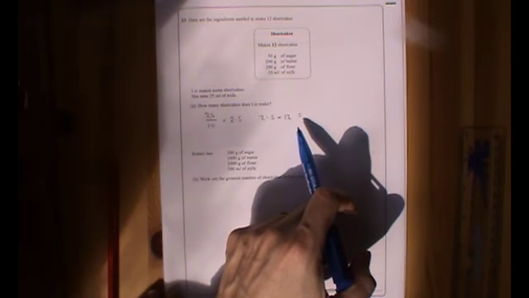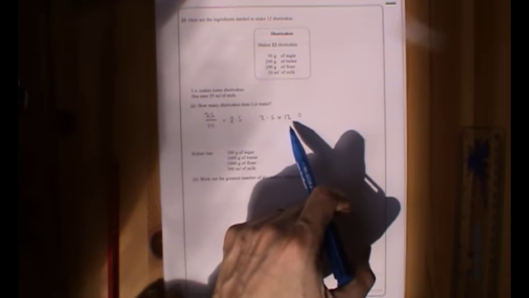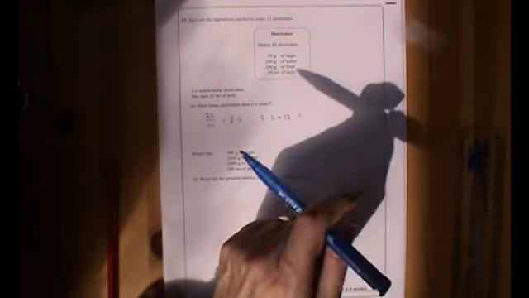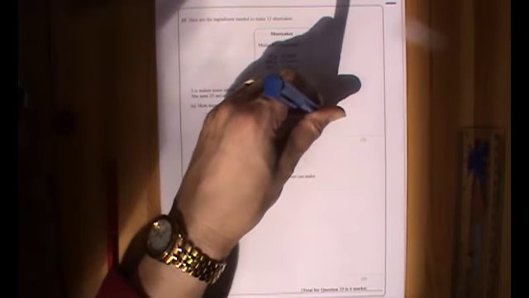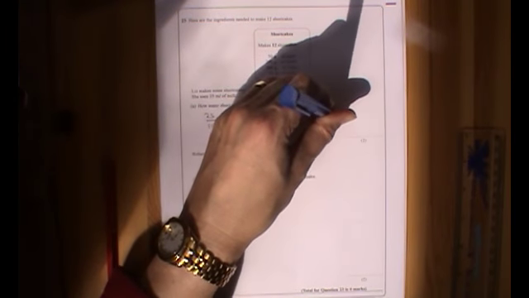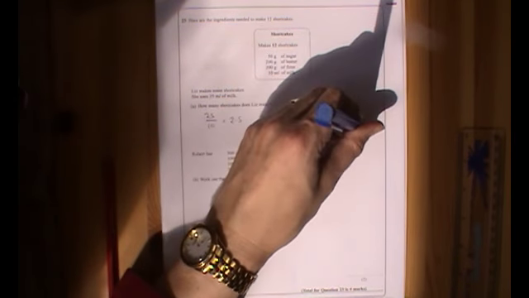Each time we'll make 12 shortcakes. So the number of shortcakes will be 2.5 times 12. So this is 2.5 12s. 2 12s are 24. A half of 12 is 6. 24 and 6 makes 30 shortcakes. So the answer is 30.